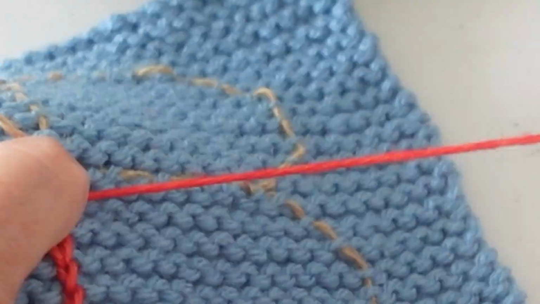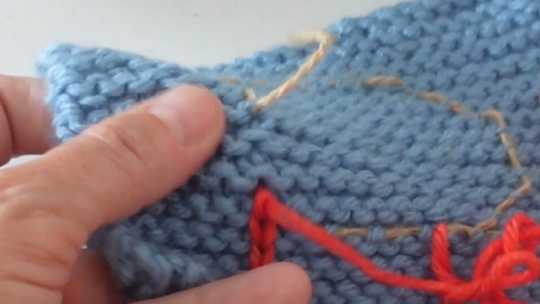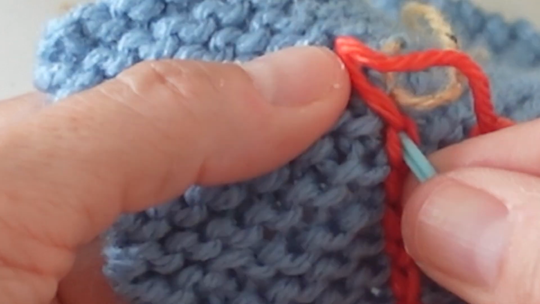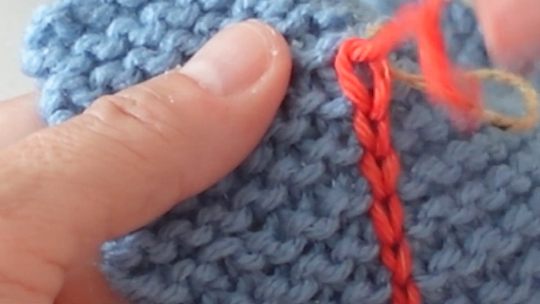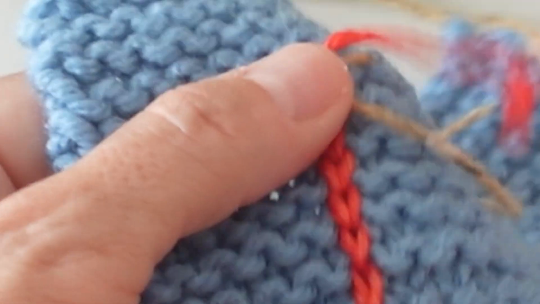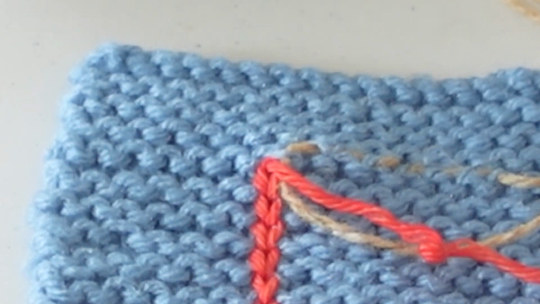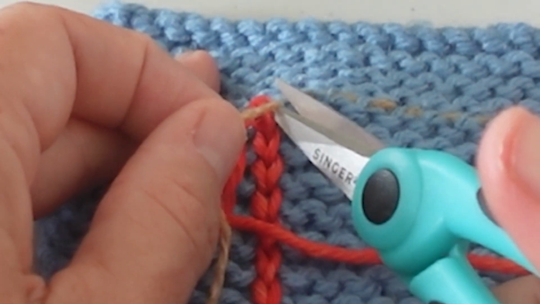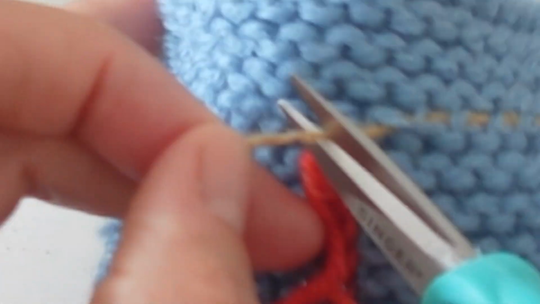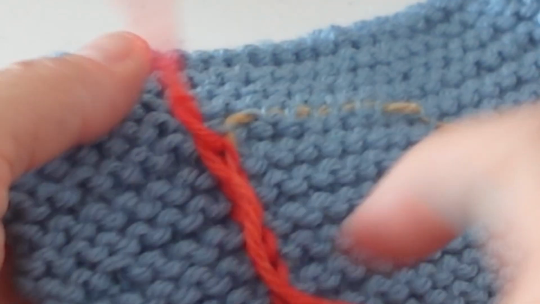Let's fast forward to the corner. Here's what the back looks like so far, with its small and hopefully neat stitches. I'm trimming away the scrap yarn that I used for sketching the drawing as I go, so that it won't be in my way. I'm now at the corner.